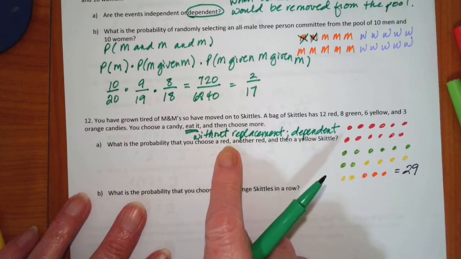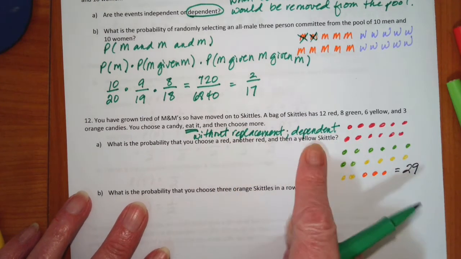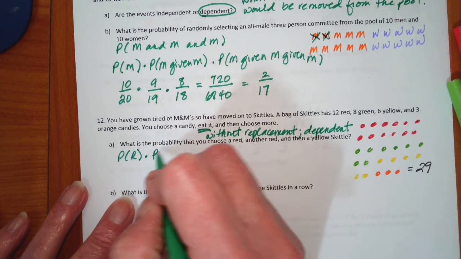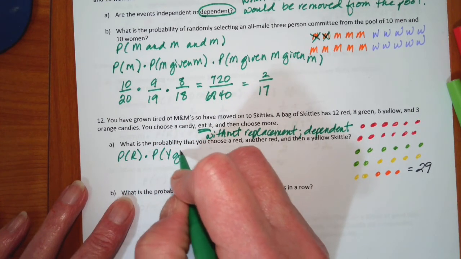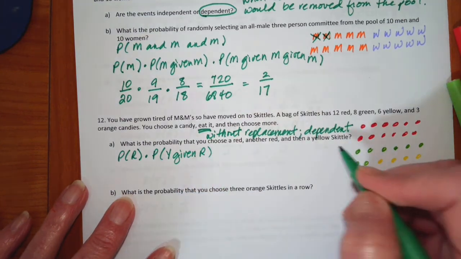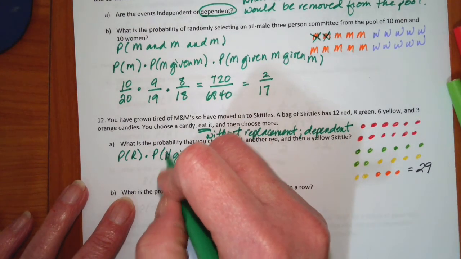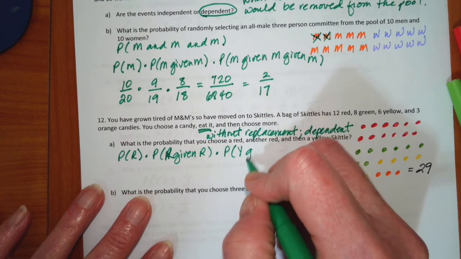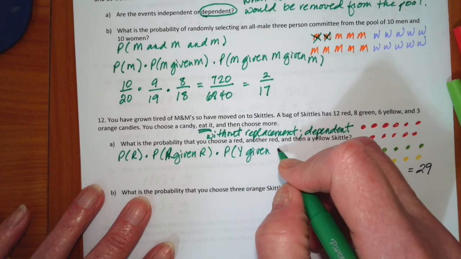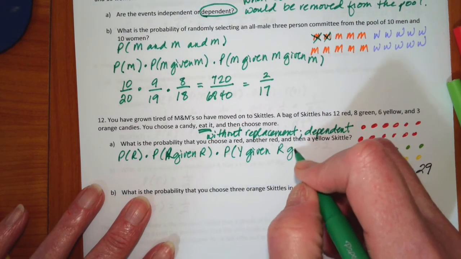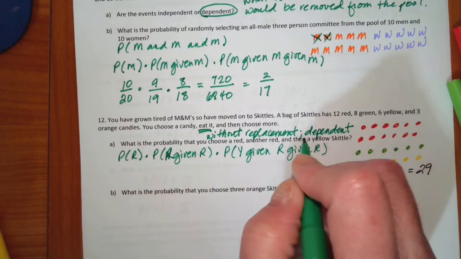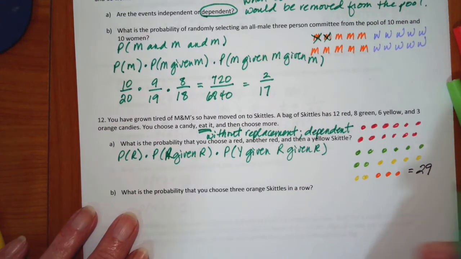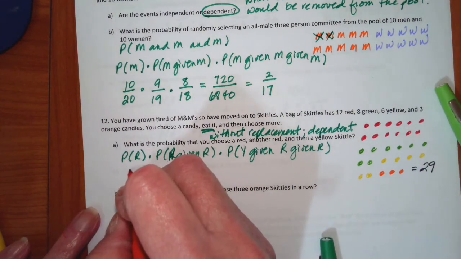Okay, so what is the probability that you choose a red, choose another red, and then a yellow? So we're looking at the probability of a red times the probability of a red given a red times the probability of a yellow given red given red. Okay, so the probability of red, there are 12 out of the 29.